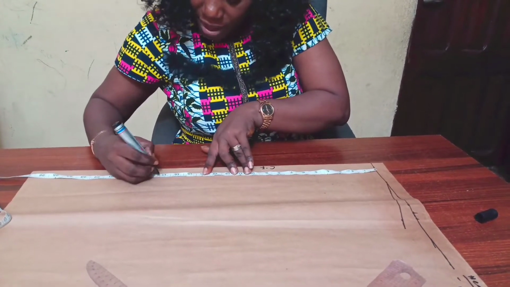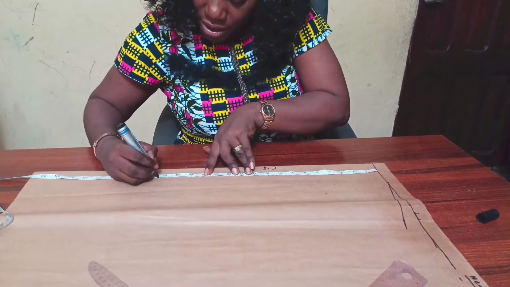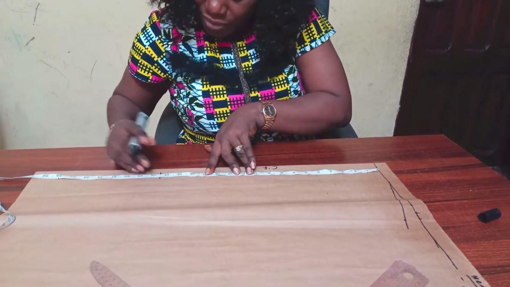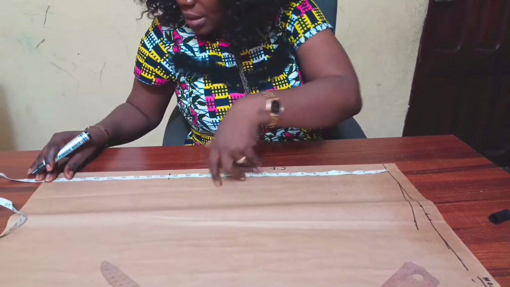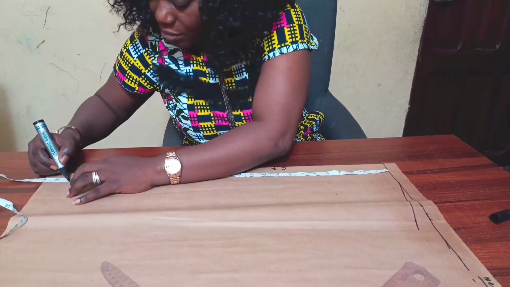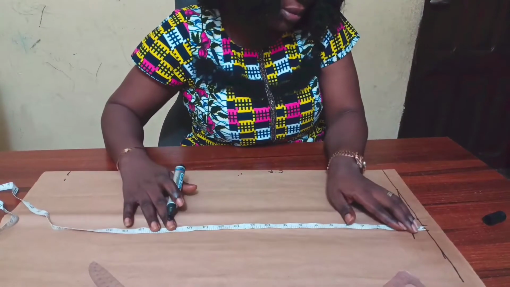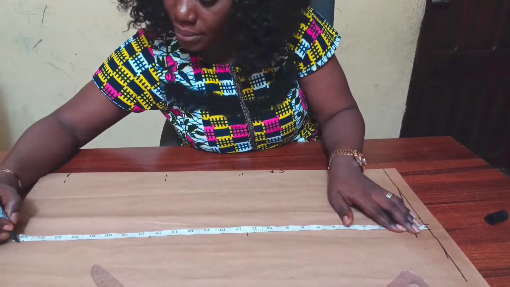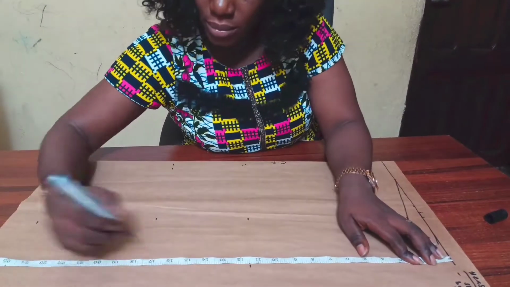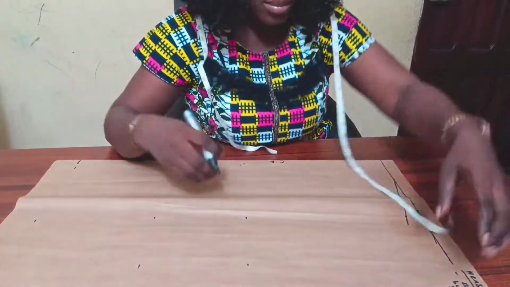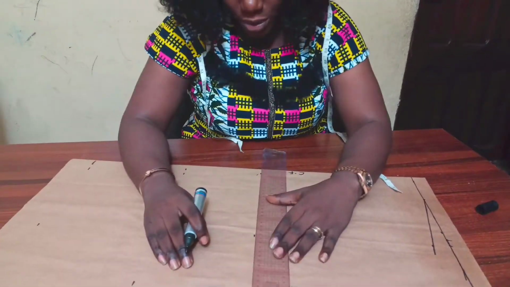My bodice front, sorry, is 17.5, and then the length of my blouse is 25. I'll join these points together.